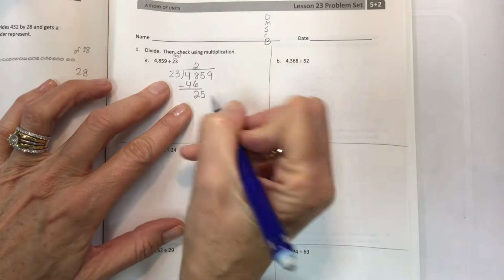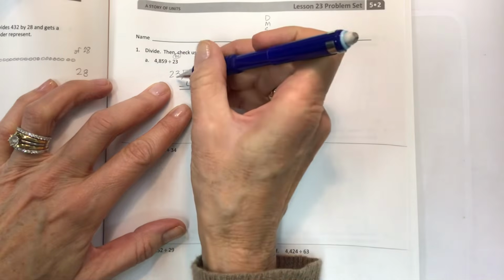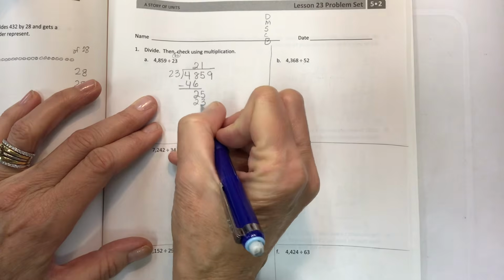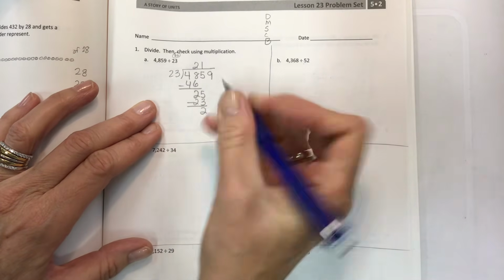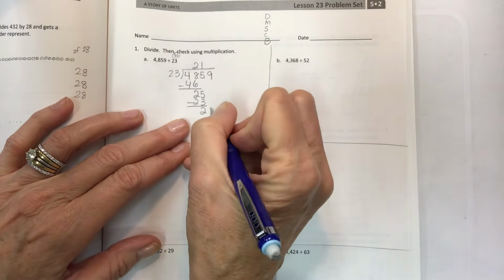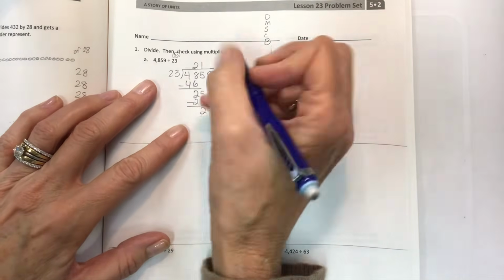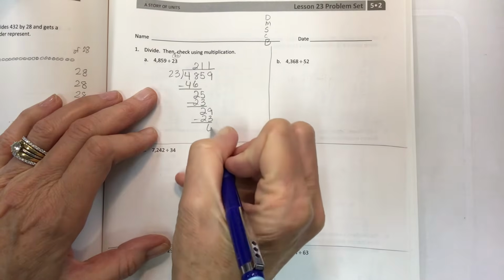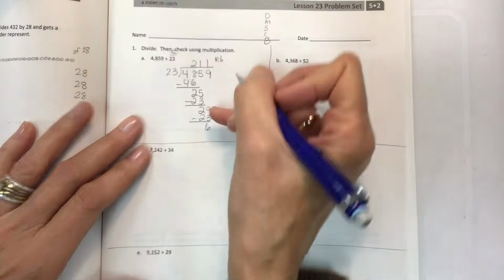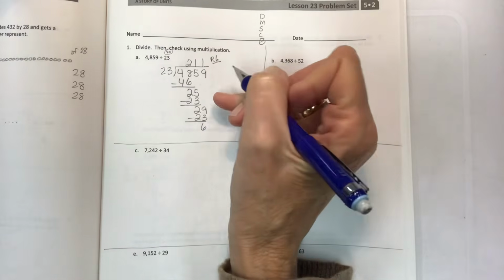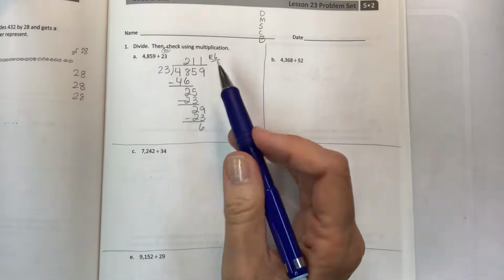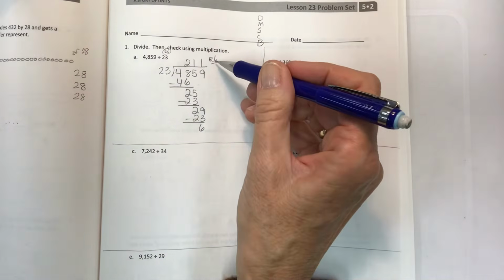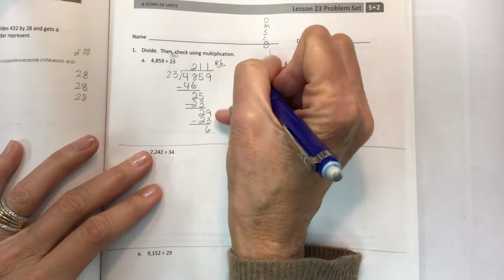That means 5 can come down. I have 25 that is divisible by 23 one time. 1 times 23 is 23. And let's subtract and get 2 again, but this time we're going to bring down our 9. 29 divided by 23 is 1. Multiply and get 23 again, and subtract and get 6. So place your remainder up here, and in this video we're not using decimals or zeros. To continue, we're just going to place our remainder up there and then use our check.